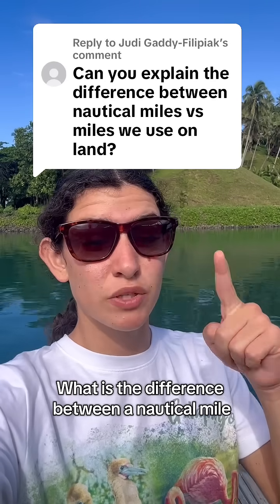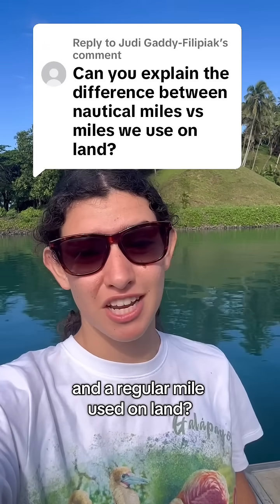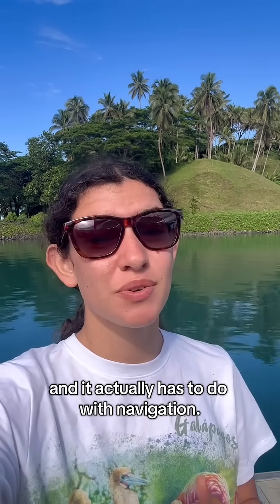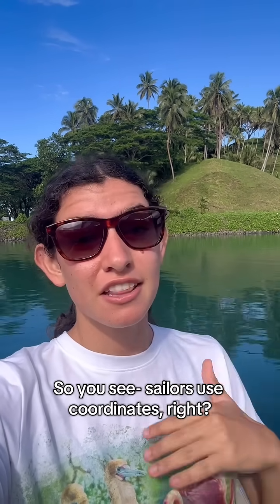What is the difference between a nautical mile and a regular mile used on land? Well, first I gotta explain why there's a difference, and it actually has to do with navigation. So you see, sailors use coordinates, right?